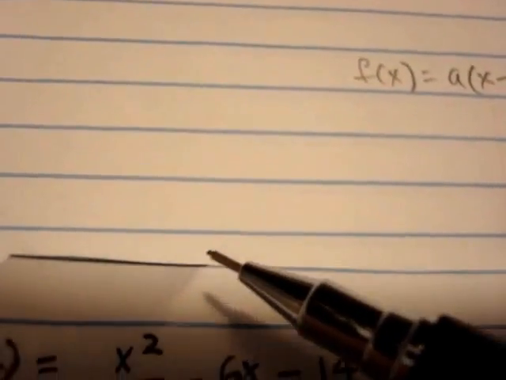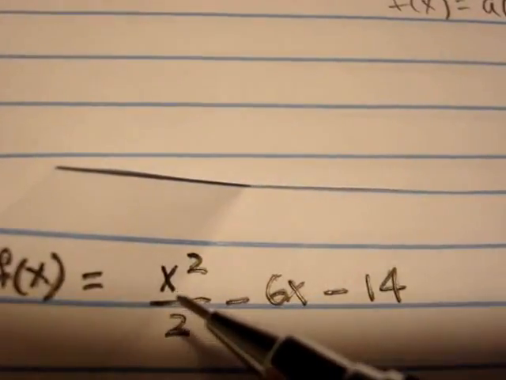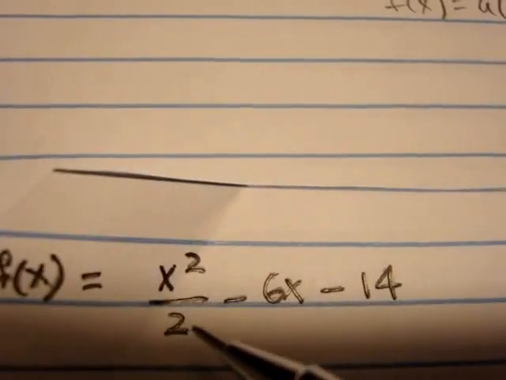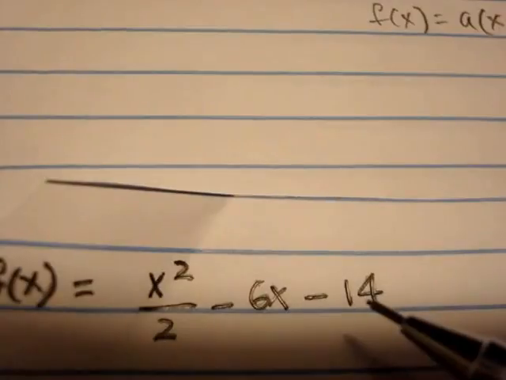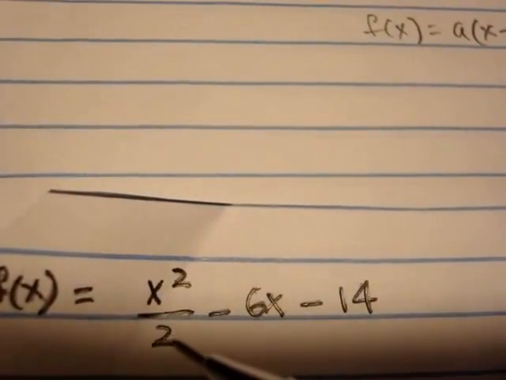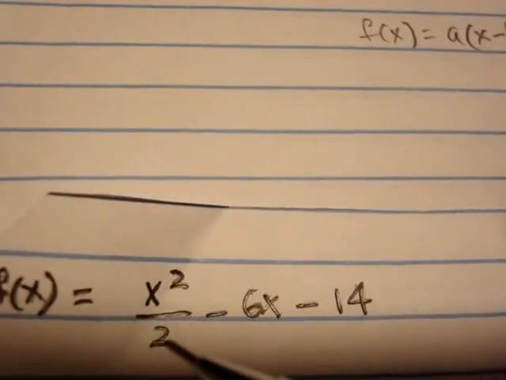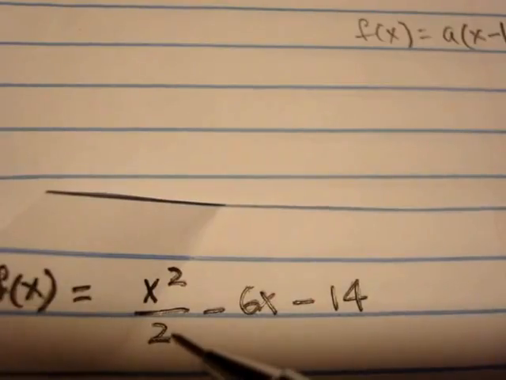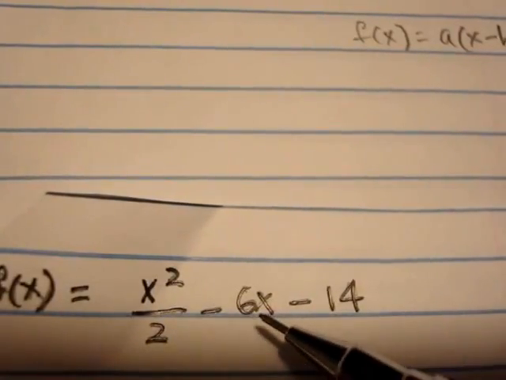For instance, let's say that we're given f of x equals x squared divided by 2 minus 6x minus 14. Notice that this quadratic function has a fraction in there. So the first thing you need to do is to isolate the first term and the second term.